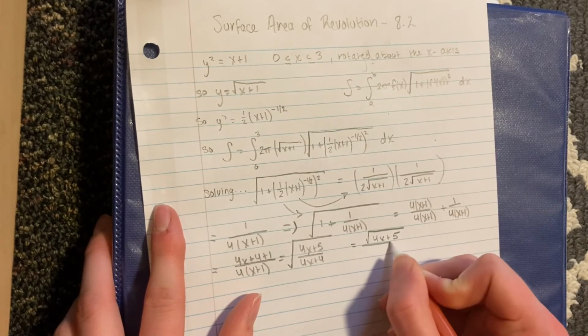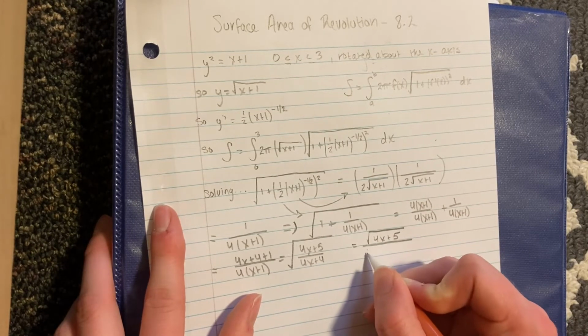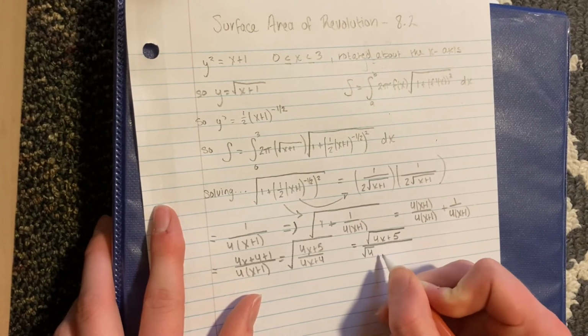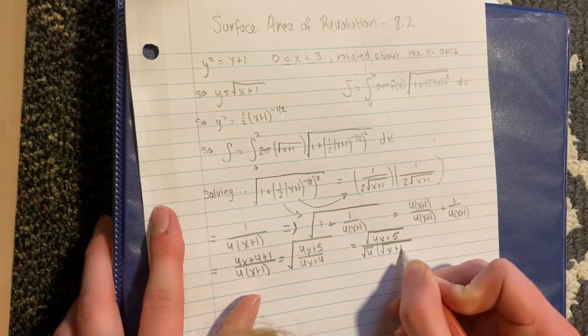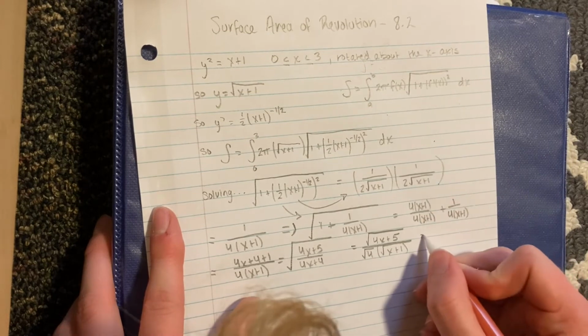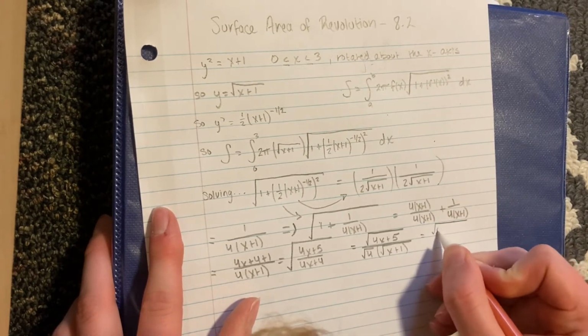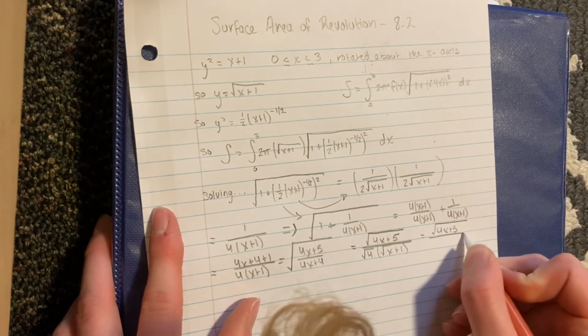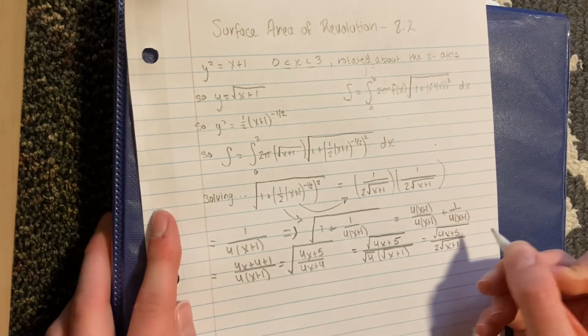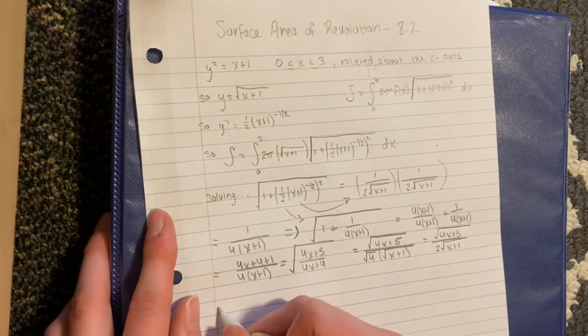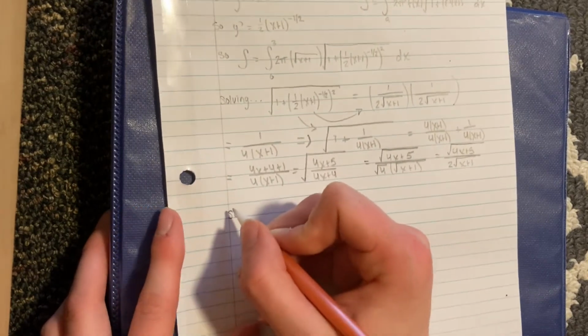And then if we just take the square root of the numerator and denominator separately, we have the square root of 4x plus 5 divided by the square root of 4x plus 4, and I just simplified that. So I took the square root of 4, and then I took the square root of x plus 1, which then will equal the square root of 4x plus 5 divided by 2 times the square root of x plus 1.